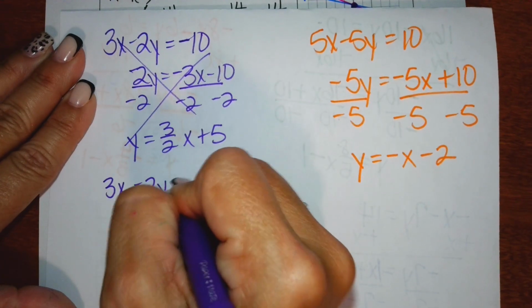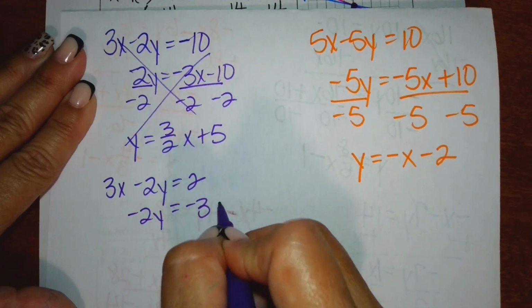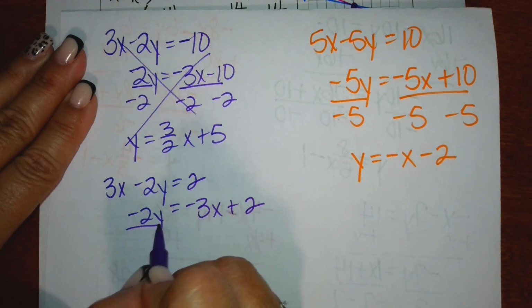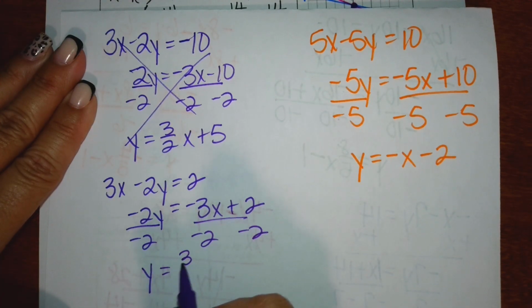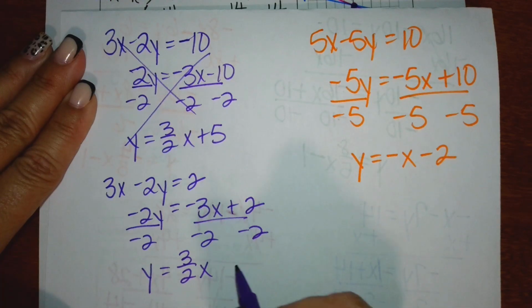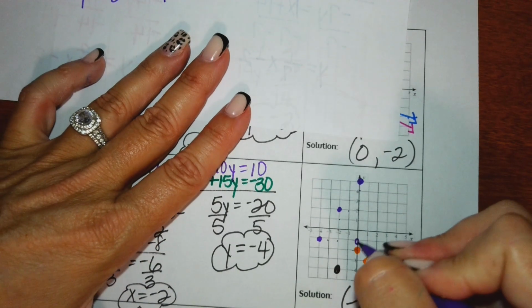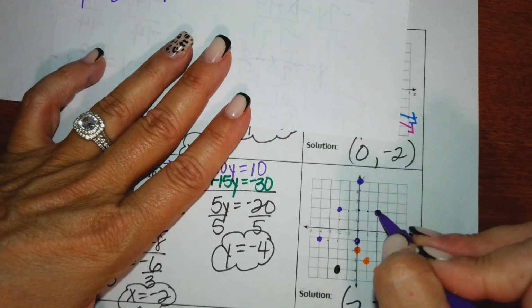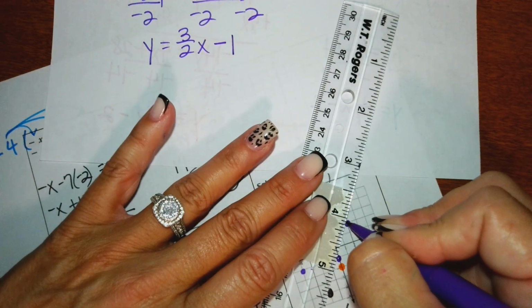3x minus 2y equals 2 would give us -2y equals -3x plus 2. And now when we divide everything by -2, we get y equals 3/2 x minus 1. All right, minus 1. That may be a little different for us. So let's see. Crosses at -1. It has a rise of 3 and a run of 2. Okay, there we go. That is going to fix the purple equation.